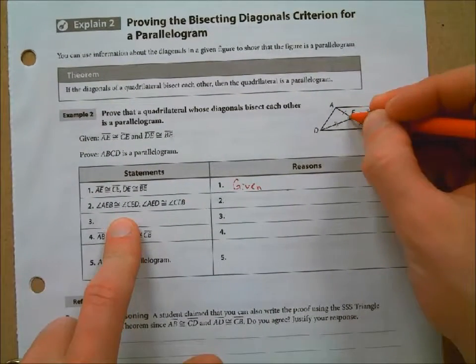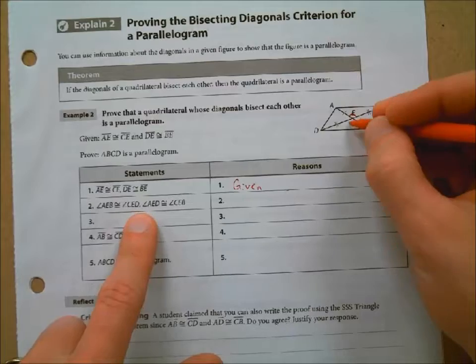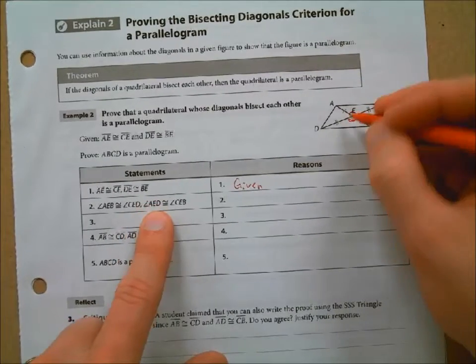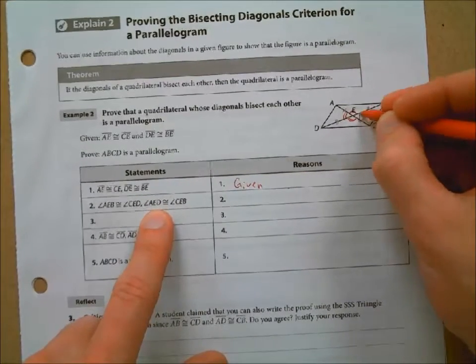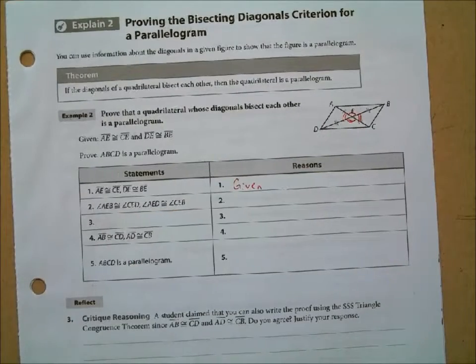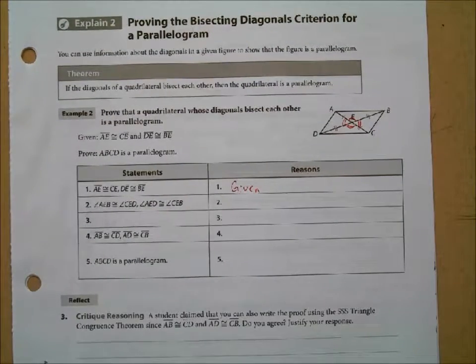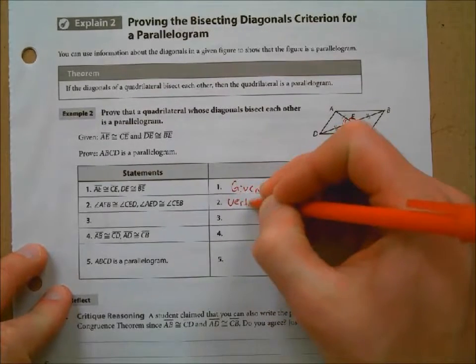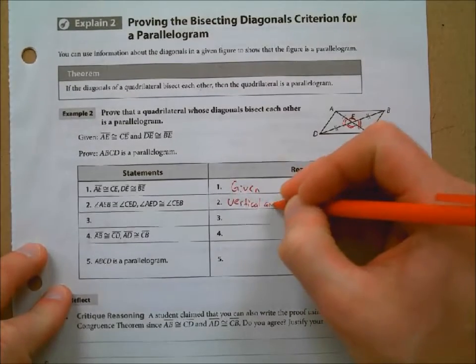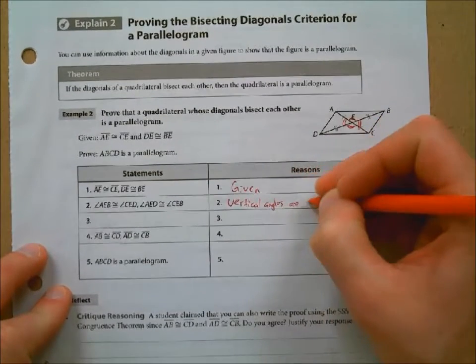AEB, this angle right here, is congruent to CED, this angle right here. And AED, this angle, and this angle are congruent. How can we say that those two pairs of angles are congruent? What kind of relationship is that? They are vertical angles. Okay?